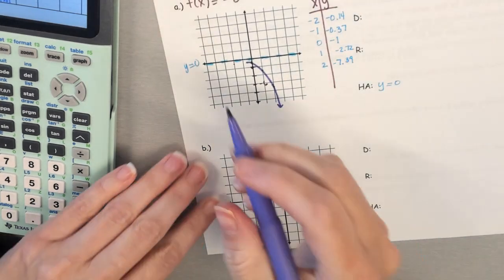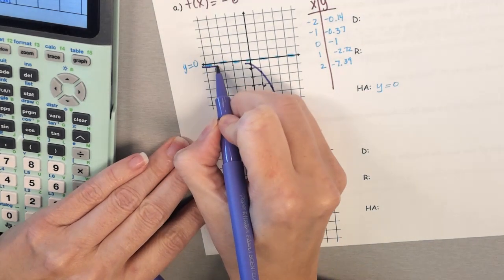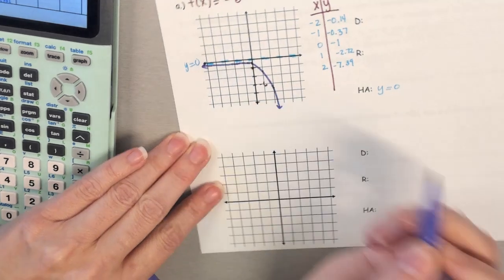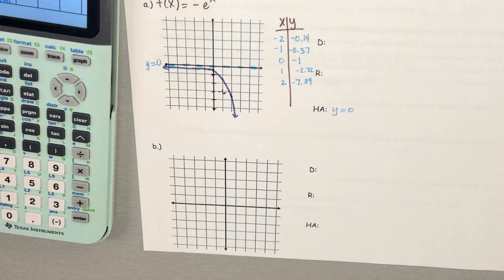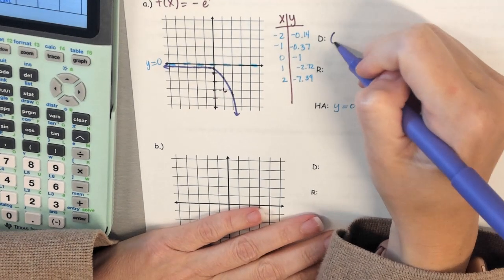So you can just show that part. And then this part is getting closer and closer to 0. That's the shape that we want to see. We want that soft curve in that. And then your domain is still all real numbers.